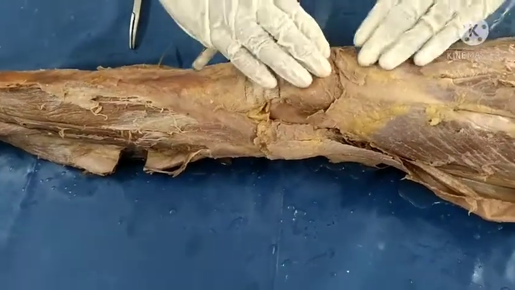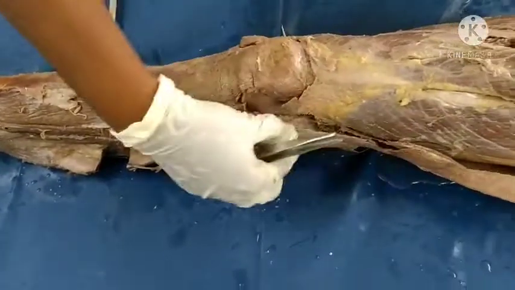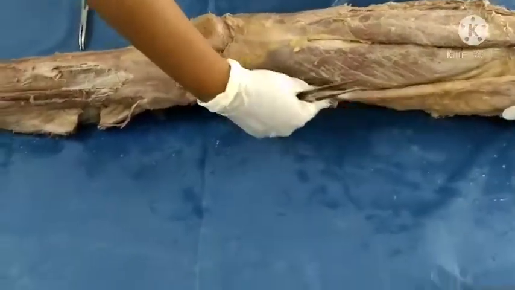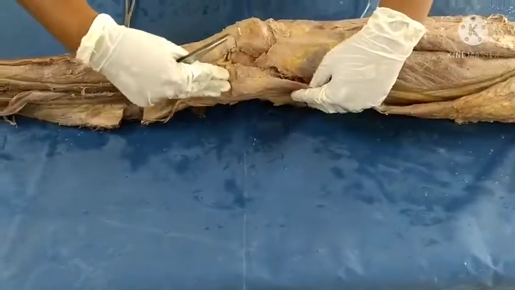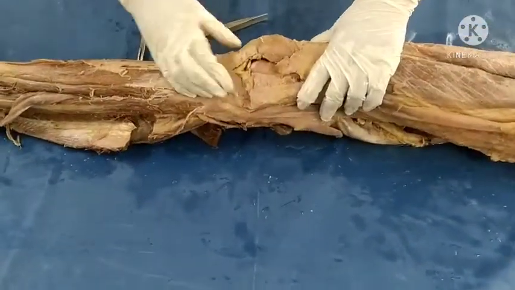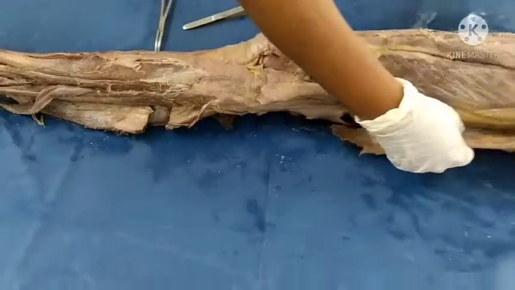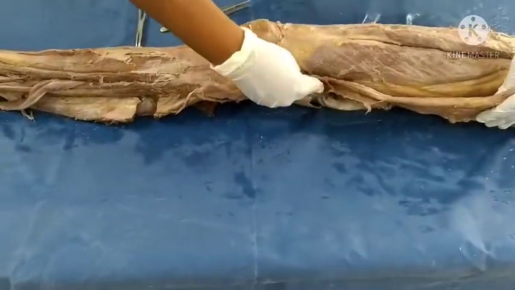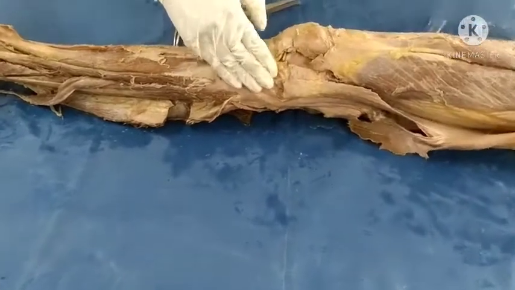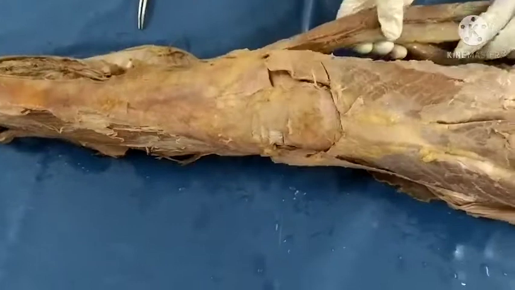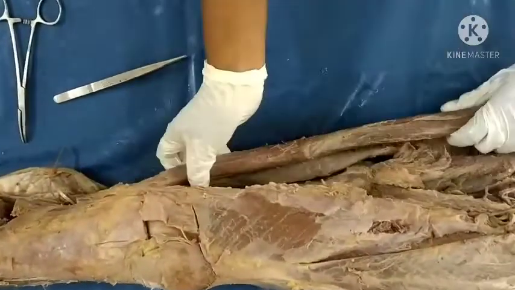And then laterally we have the thickest part of the tensor fascia lata, which will be inserted into the lateral aspect of the tibia. So we have the tibia here. When we feel the tibial condyles, this tensor fascia lata is inserted into the lateral aspect of the tibia, and then medially we have the insertion of the pes anserinus. What is pes anserinus?